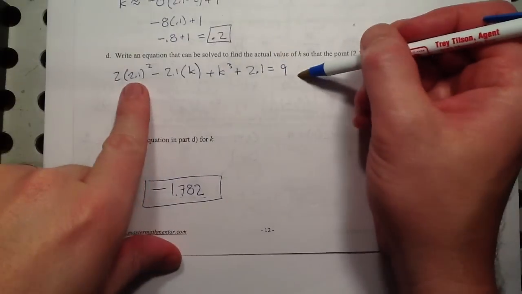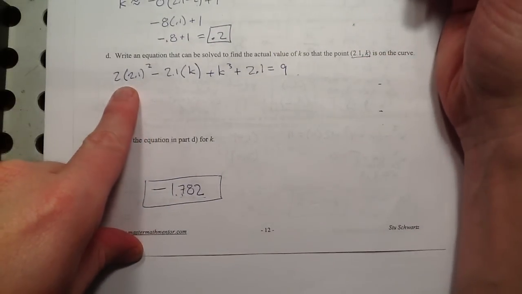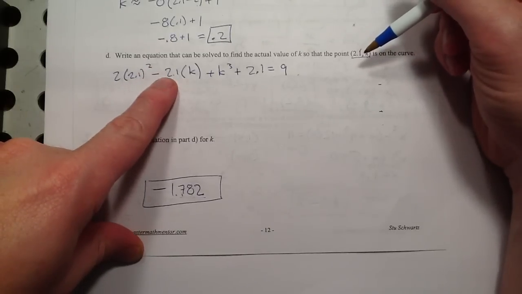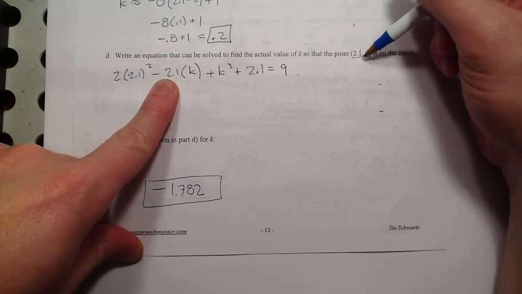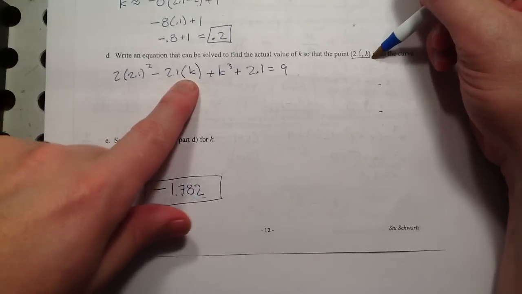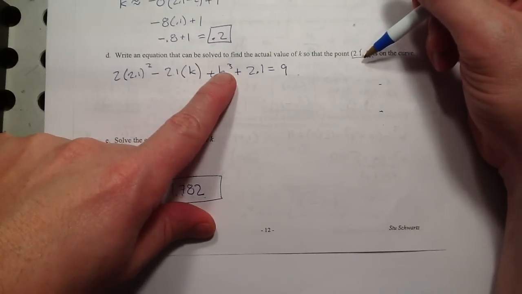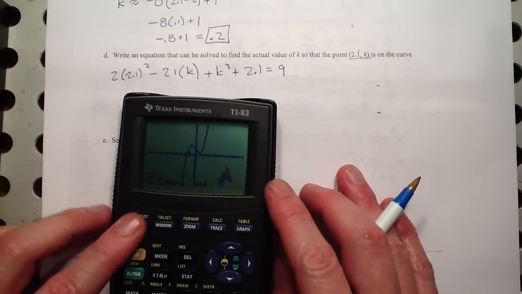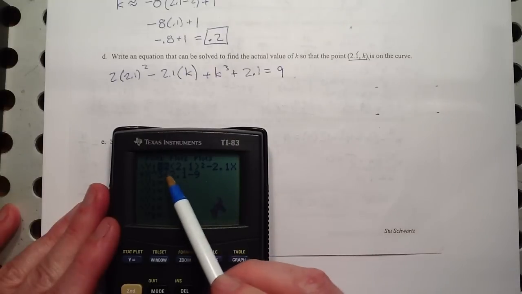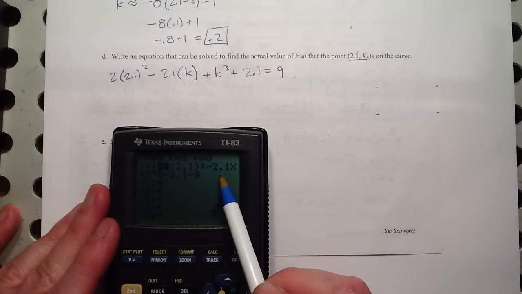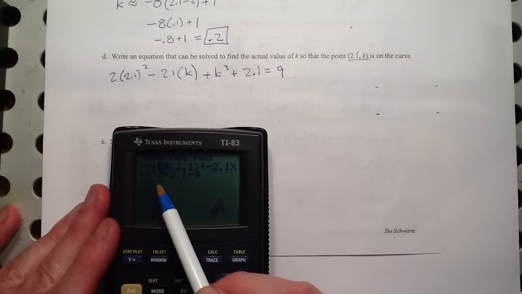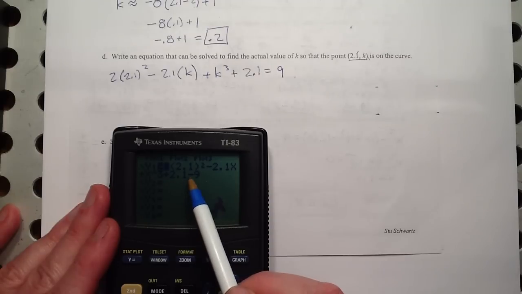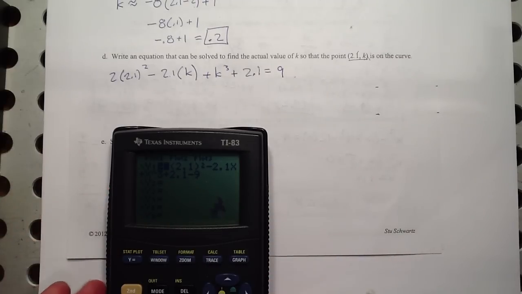Okay, now we do this right. 2 times x squared minus x y plus y cubed plus x equals 9. Let me make sure I graphed that right. Is that what I put in there? So 2 times 2.1 squared minus 2.1 times k plus k cubed plus 2.1 minus 9. I cannot find anything wrong.